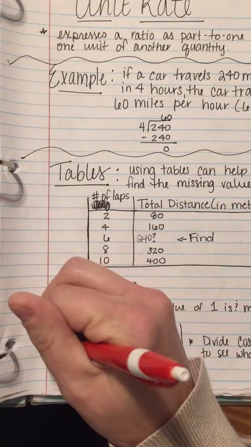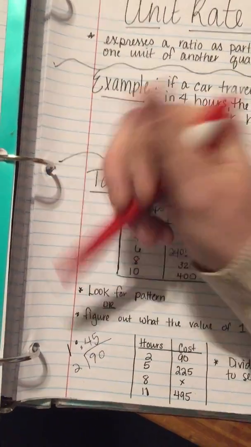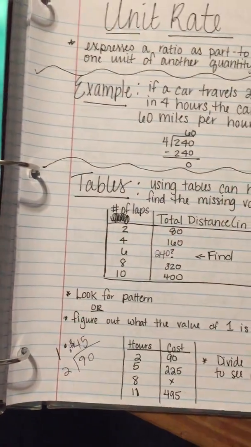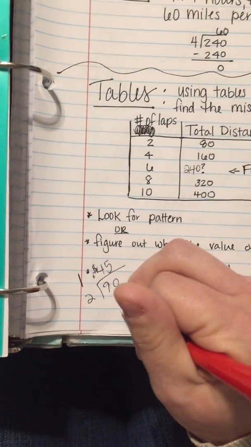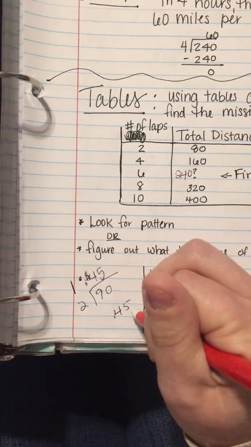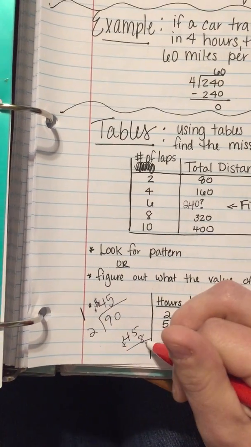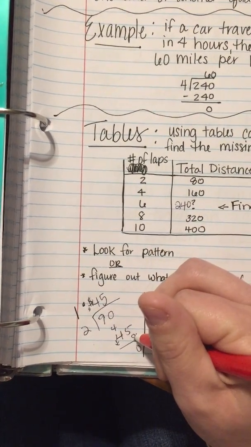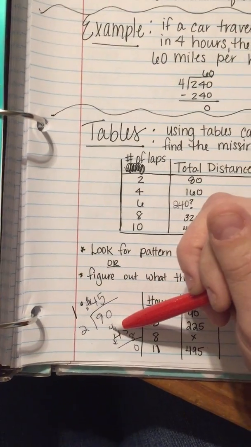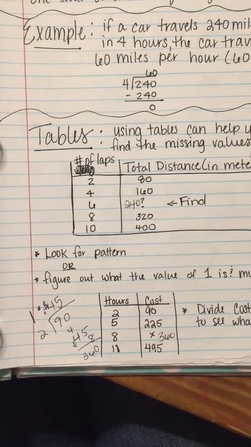So we know for every 1 hour is $45. So what is going to be 8 hours? So we can just, again, go off to the side and say 45 times 8. So we know 8 times 5 is 40. And then we carry the 4. And then 8 times 4 is 32. Plus the 4 is going to be 36. So it's going to be $360. So that's how we figure that part out.